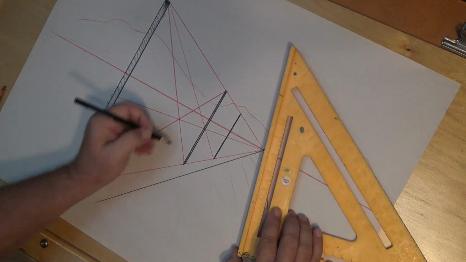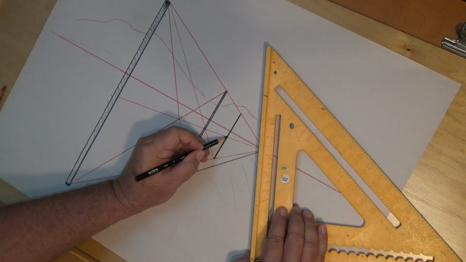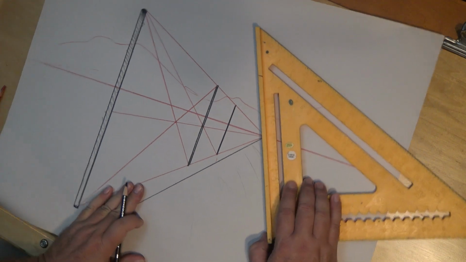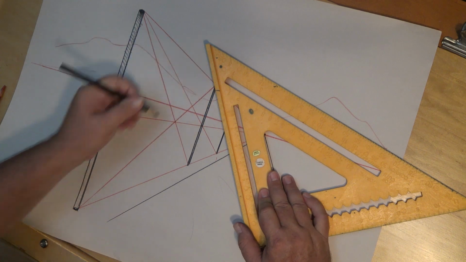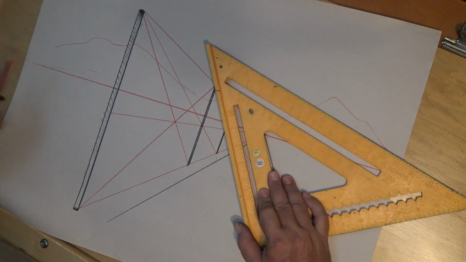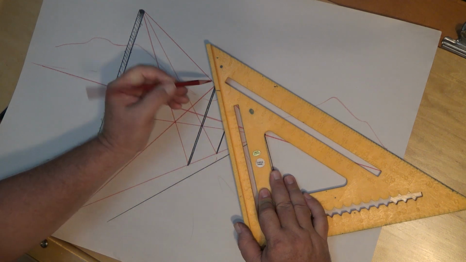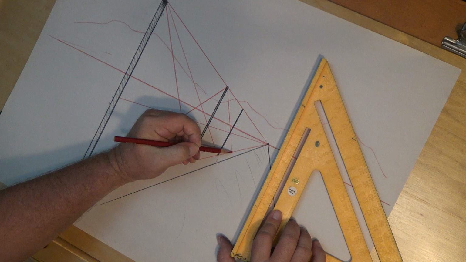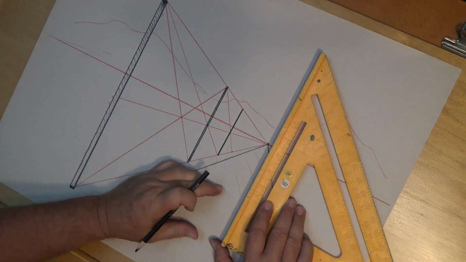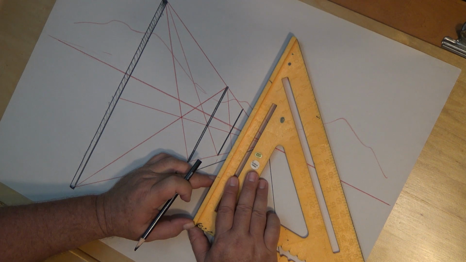Now we want to do it again. So let's start at the top. Once again, there's our center point because it's already crossing right there. So we're going to start at the top, come down. I'm going to use that red pencil again. And boom, right there is our next pole. And I can keep doing this infinitely.